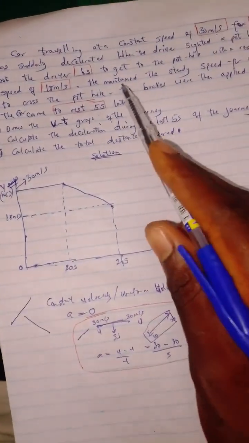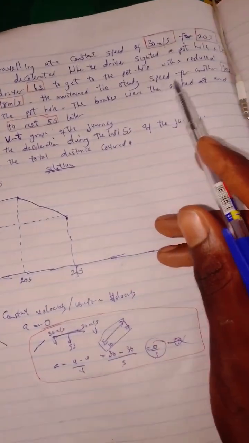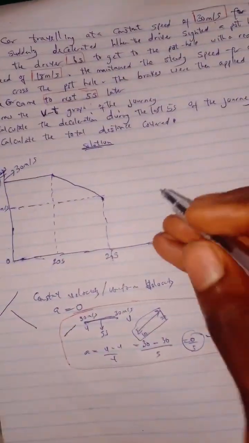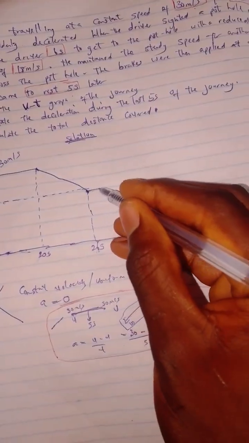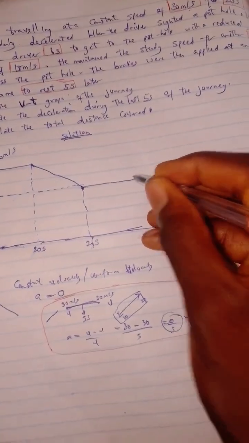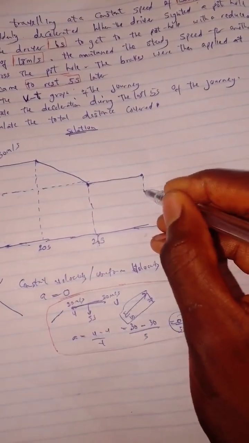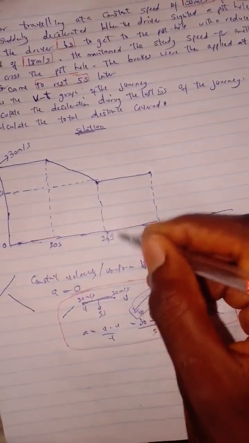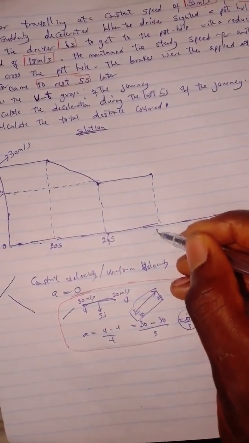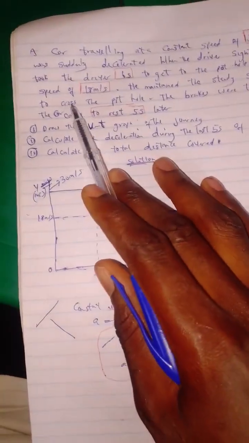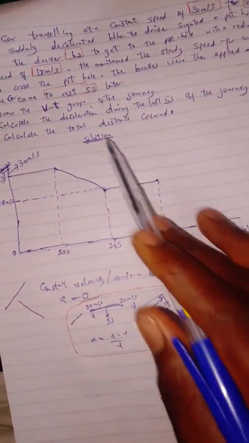Then I say what? It maintains the steady speed. So it uses the speed again for what? For another 10 seconds. Can you see 10 seconds at that point? So you now use this again for the next 10 seconds. So are you going to write 10? No. Add it to this. So what are you going to get? You get 36 seconds. So that's to that point, to cross what? To cross the pothole. So you maintain the steady speed for that one to cross the pothole.